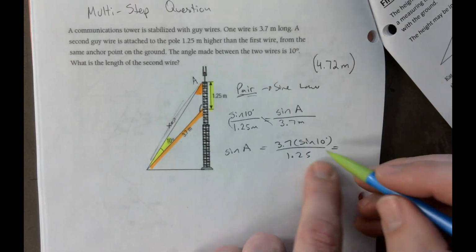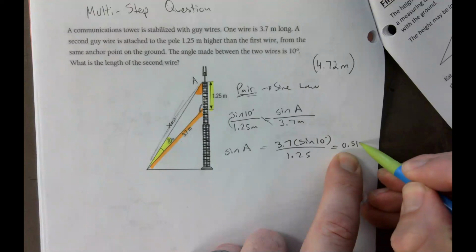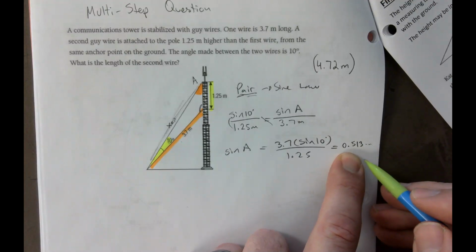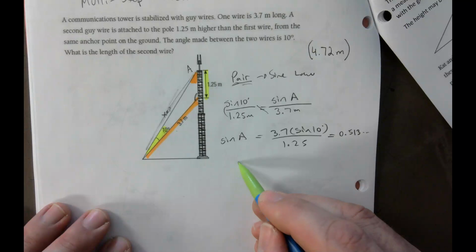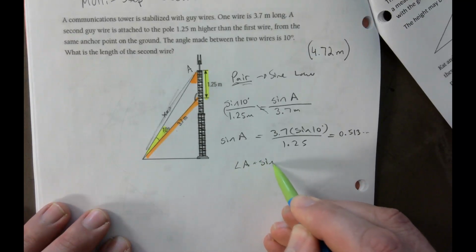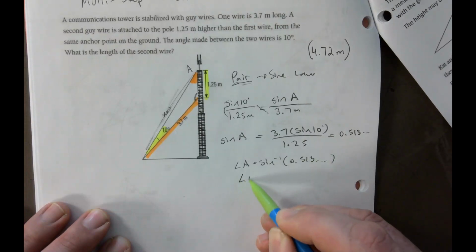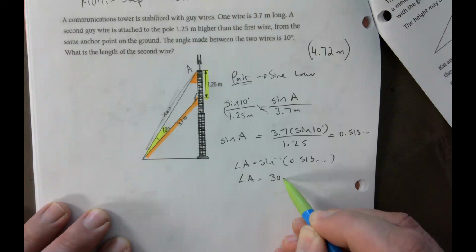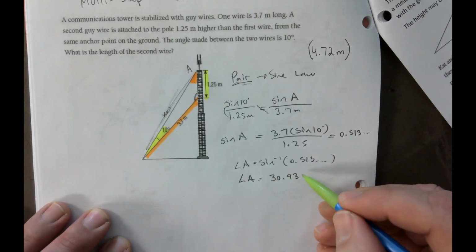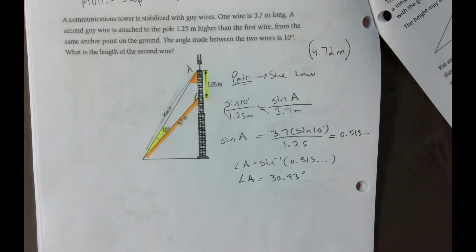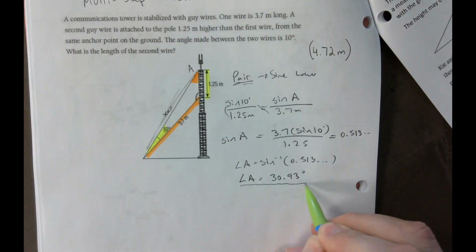So when you do this, you get 0.513, and it keeps going, okay? So here we are ready to do inverse. Angle A is 30.93 if you round it to 2 decimals. You would already, on the test, score 2 marks here. You use sine law, you set it up, right? So this is definitely worth marks.